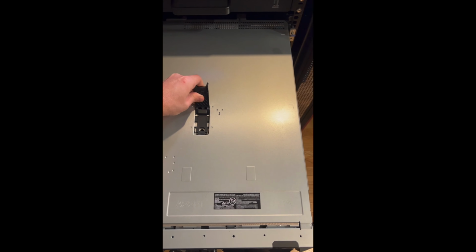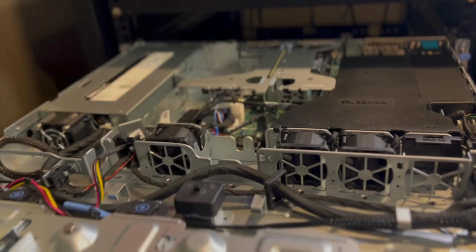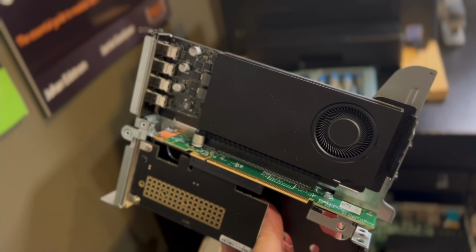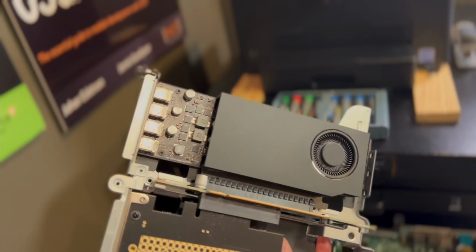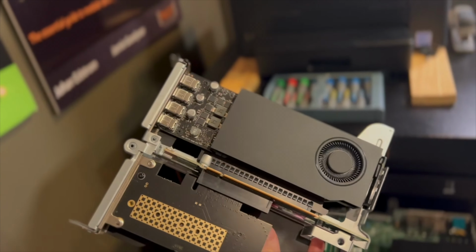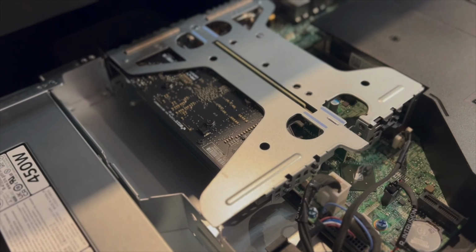Before we start our benchmarking, let's review our Dell system. The R250 comes with an Intel Xeon E2378, that's 8 core, 16 threads, 128 gigabytes of DDR4 ECC RAM running at 3200 megatransfers, and we've added in an NVIDIA RTX A1000 GPU with 8 gigabytes of video RAM.